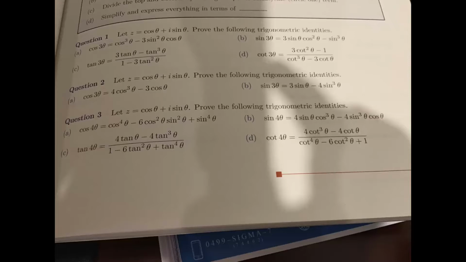So whilst I'm only going to focus on part D here, what you would probably see working through all these parts is that you'd work out the cos 4 theta result and the sine 4 theta result, and you'd probably make use of that to get to the tan 4 theta result. And now what I'll do is use this tan 4 theta result to get to the cot 4 theta result.